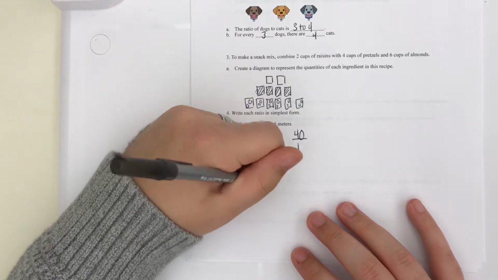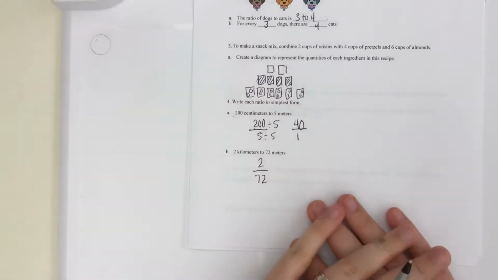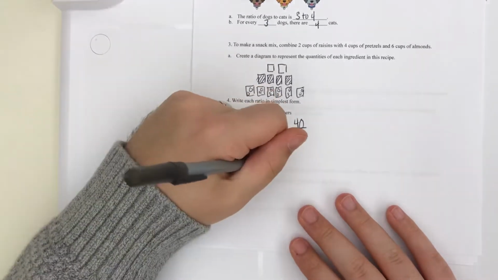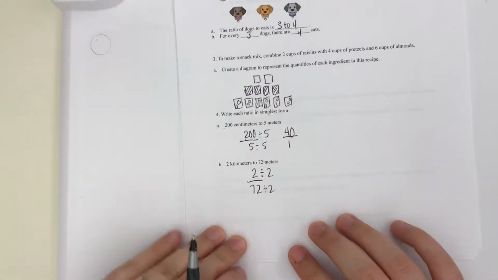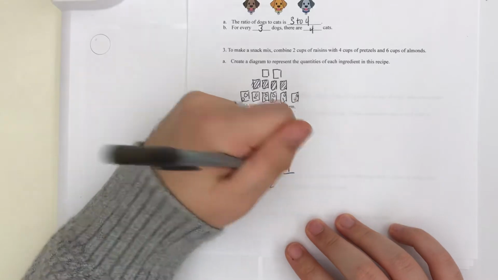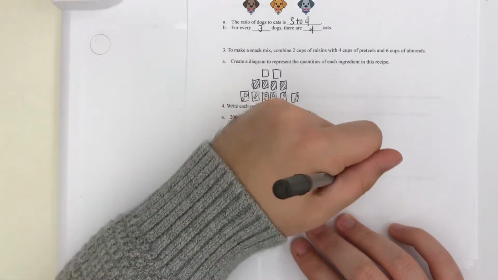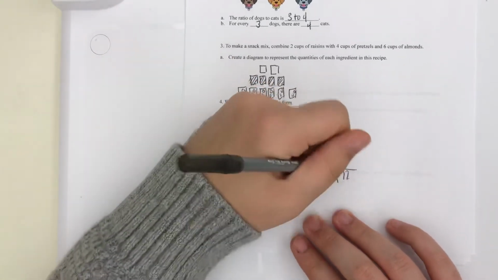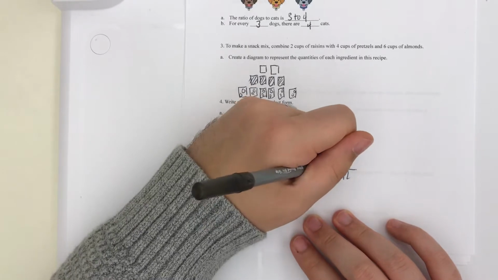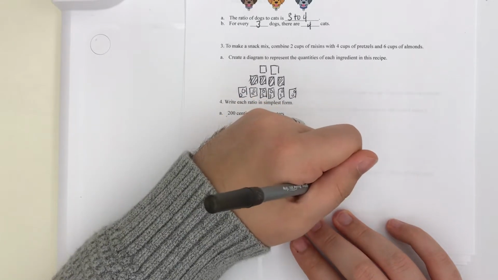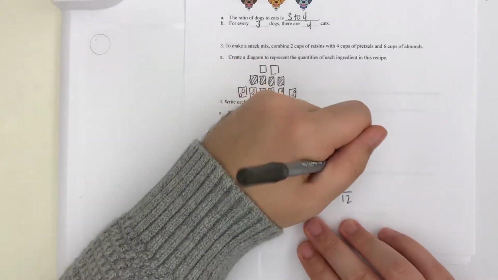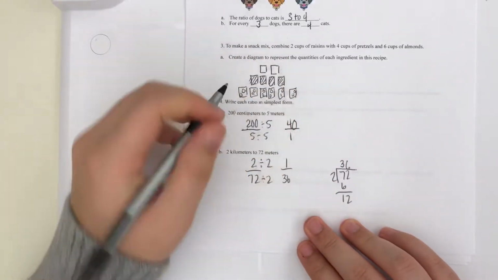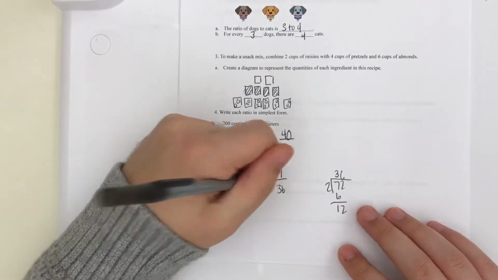2 kilometers to 72 meters. In this problem, I notice that both of these numbers are even. So I can divide them by 2. 2 divided by 2 is 1. 72 cut in half. 2 goes into 7 3 times. That gives me 6. Left with 12. 2 goes into 12 6 times, so this is 36. Simplest form.